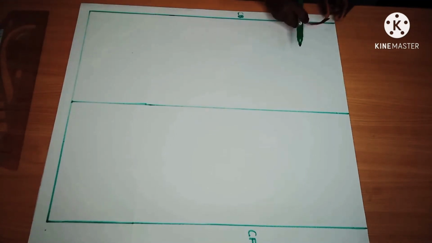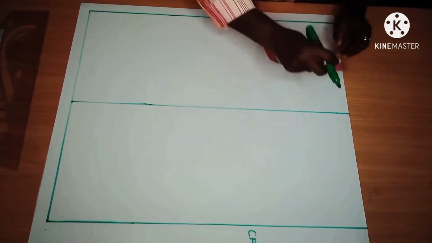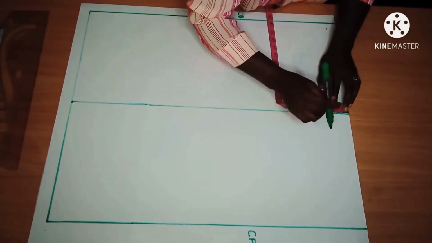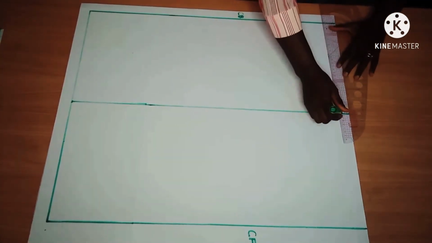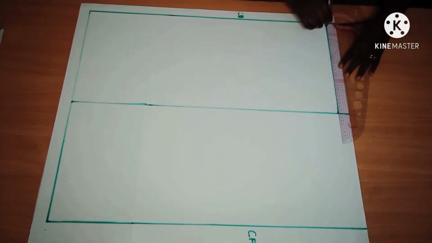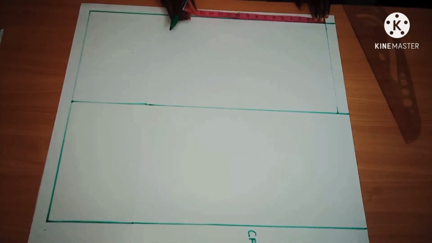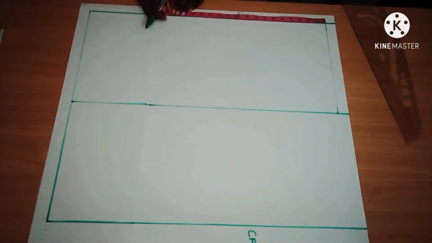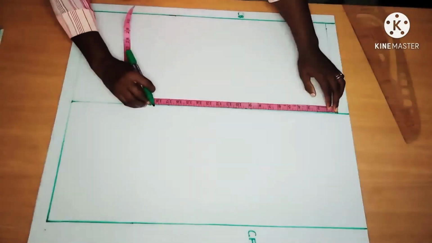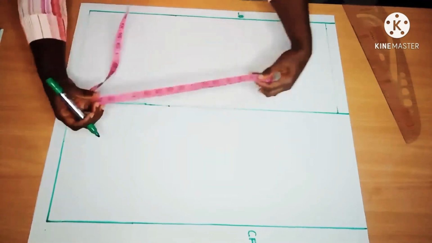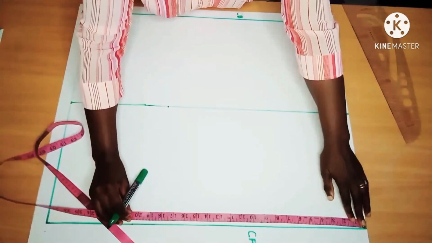Divide the rectangle into two and label center back CB and center front CF. Now come down on center back by 1 inch and draw a straight line. So this is the point O where our measurement will begin from. So measure down back waist length of 17 inches. Square that also to the center front. The center front is actually 1 inch higher, so we'll make that 18 inches.